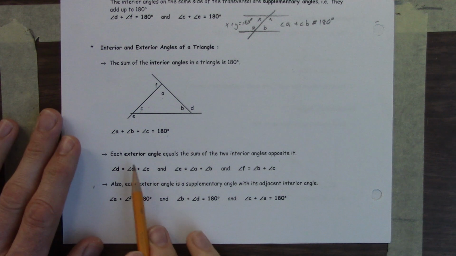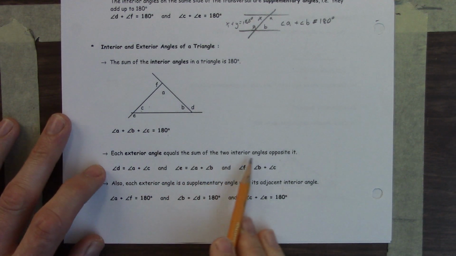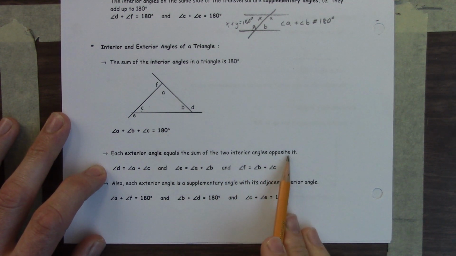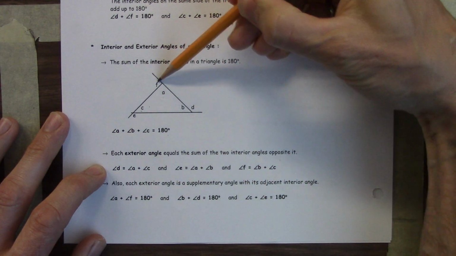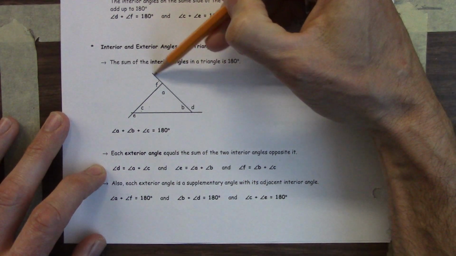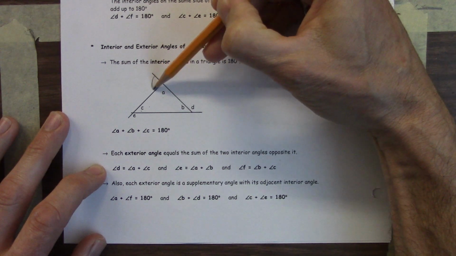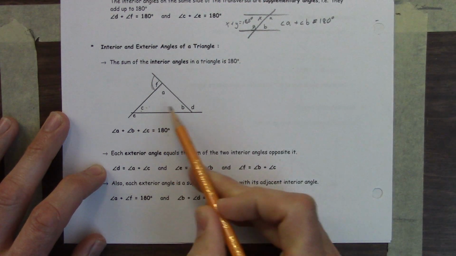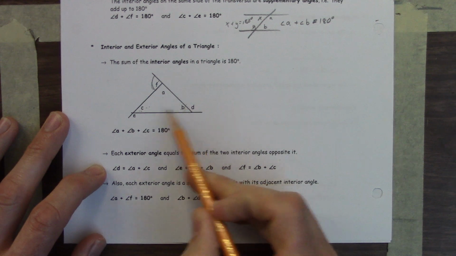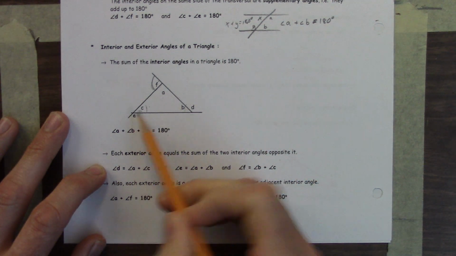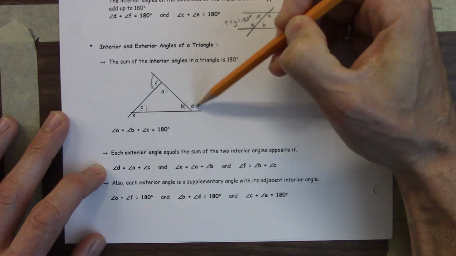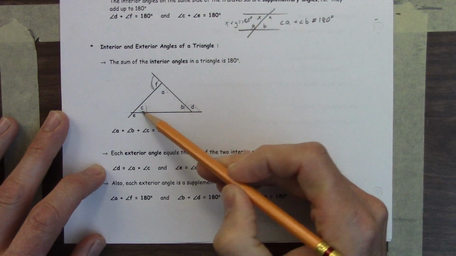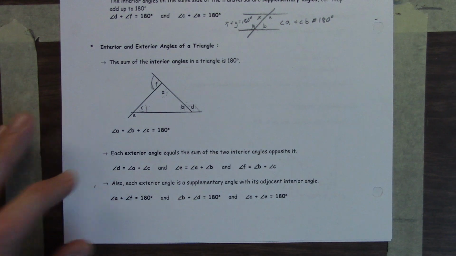We also know that each exterior angle equals the sum of the interior angles opposite it. Okay, what does this mean? So this means F, this angle F that's being formed on this line here, is going to be equal to C plus B, these two angles. Okay? E is going to be equal to A plus B, and D, the outside angle D, is going to be equal to A plus C. Any questions there?